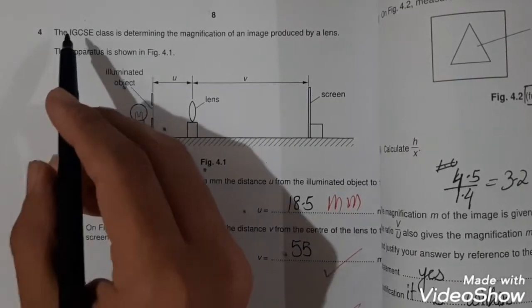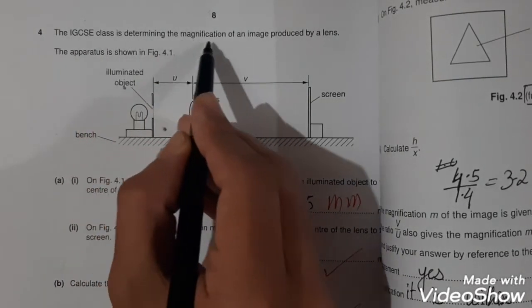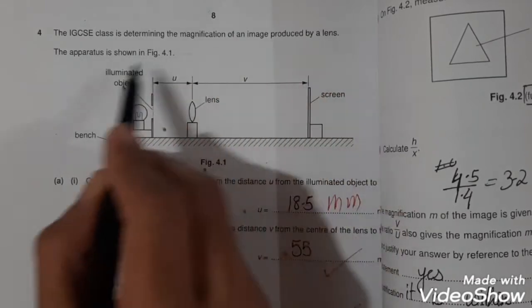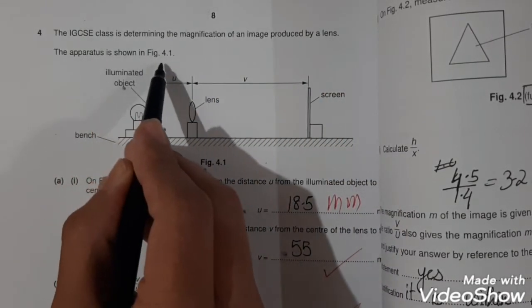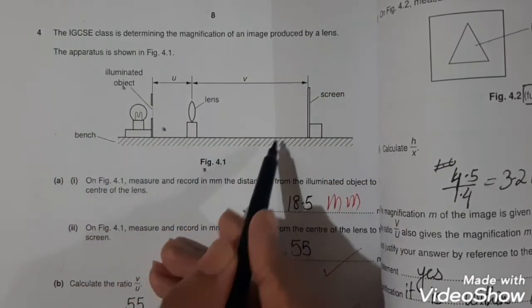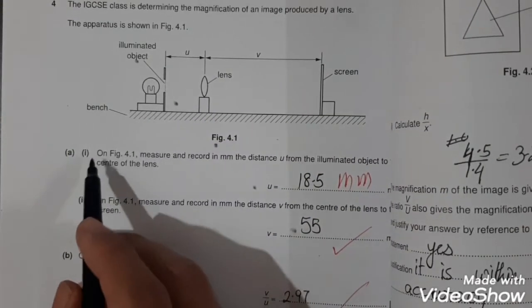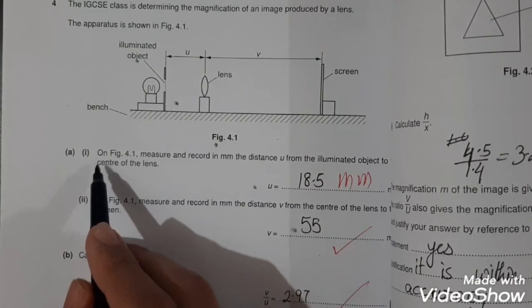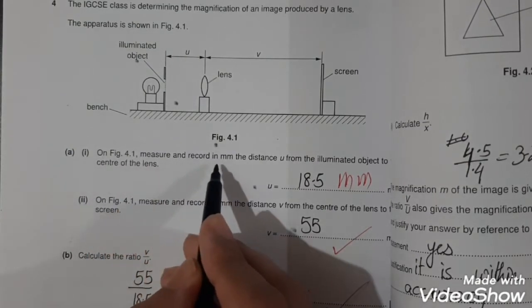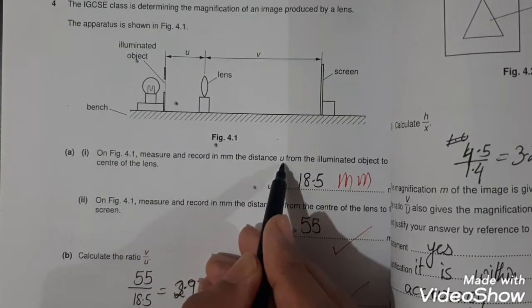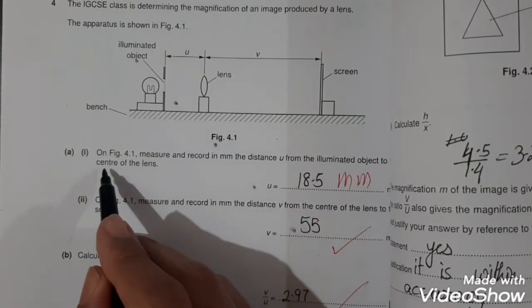Question 4 states: the IGCSE class is determining the magnification of an image produced by a lens. The apparatus is shown in figure 4.1. Part A, part 1 states: on figure 4.1, measure and record the distance u from the illuminated object to the center of the lens.